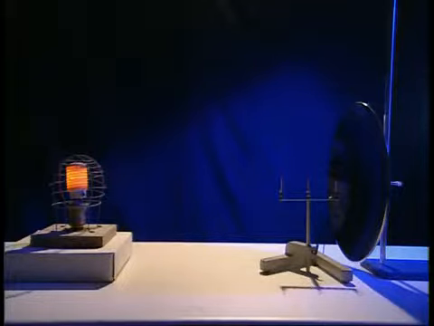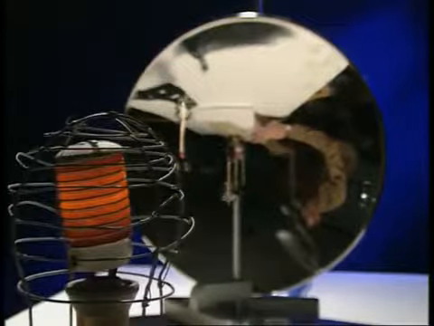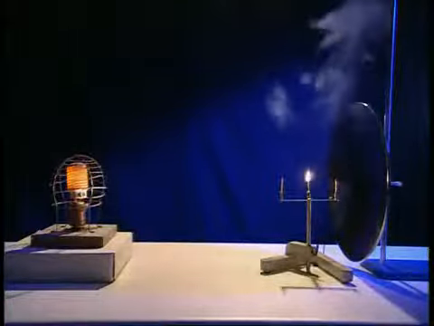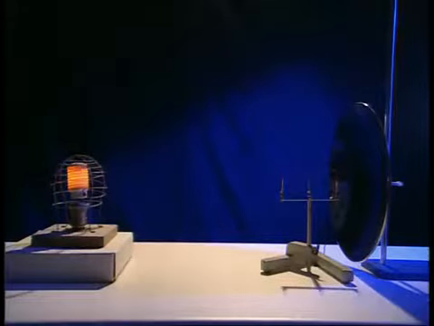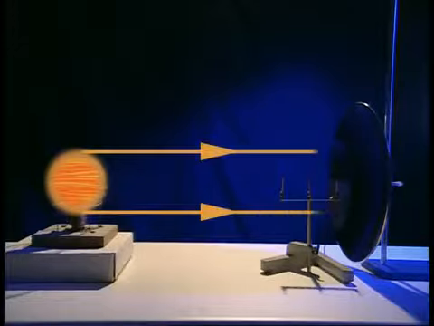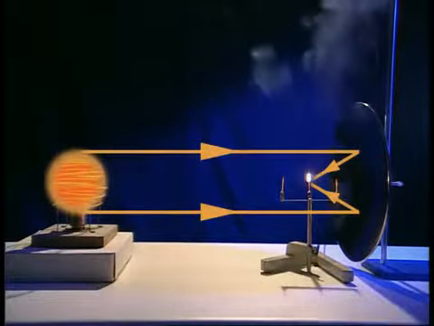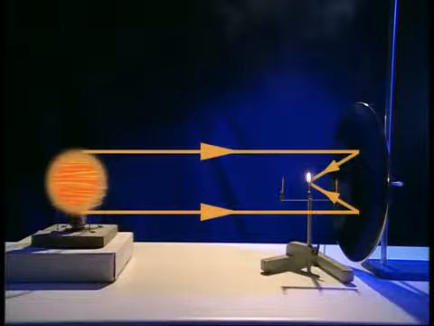To see how a curved dish collects and focuses a beam, a heat source is placed some distance from a parabolic mirror. In front of the mirror are 3 matches in a row. But only the middle one ignites. The heat rays arrive at the curved surface and are reflected inwards. Wherever the rays strike, they all reflect to the same central point. This is the focal point of the dish.